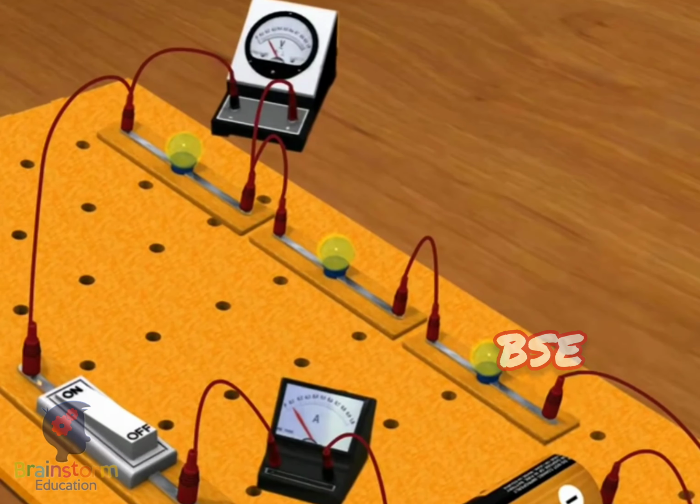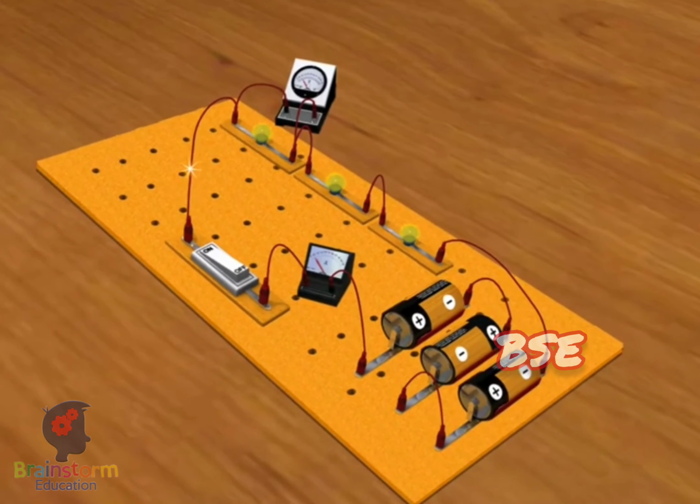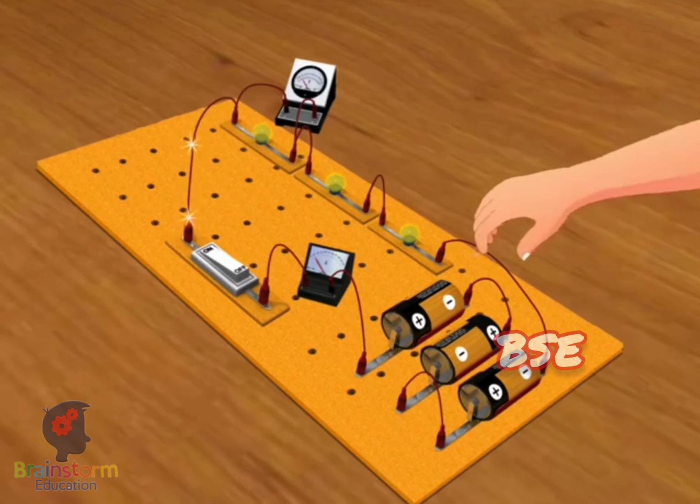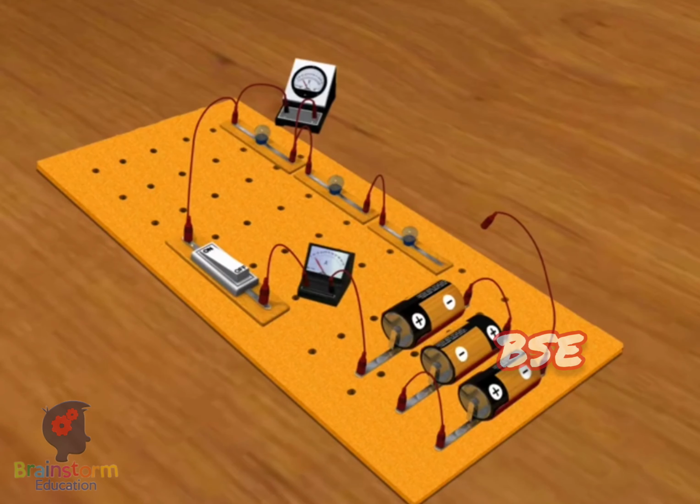Thus, in a series connection, the total resistance and the total potential difference are distributed among the resistors attached. Also, if one resistor is removed or damaged, then it will cut off the flow of current.